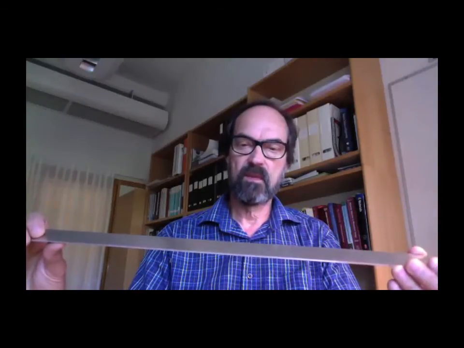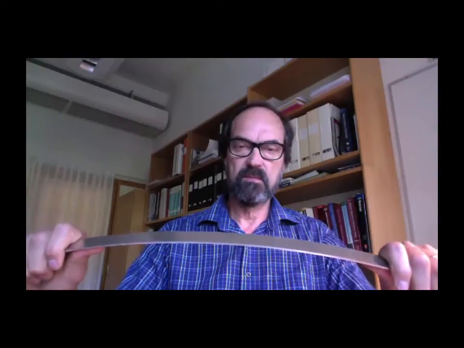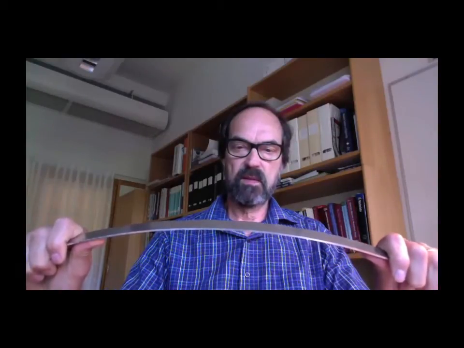We will talk about elastic deformation. And what is elastic deformation? Well, I can illustrate that by bending a band. Here I have an aluminum band, and I take this and put on a force. I just bend this band and we see that it bends out.